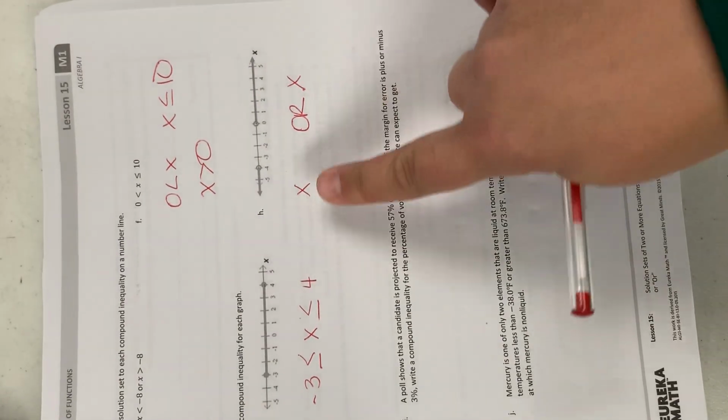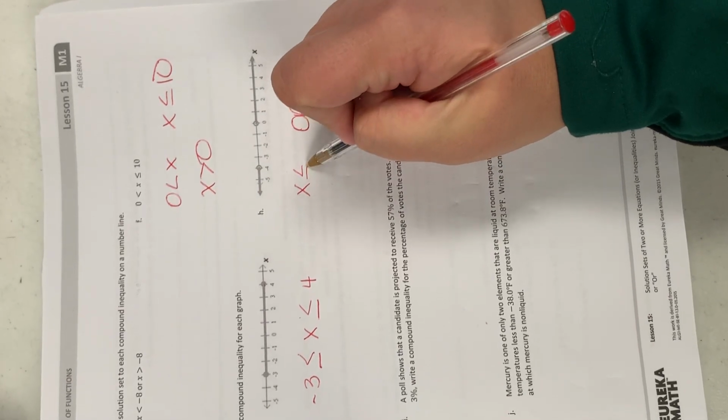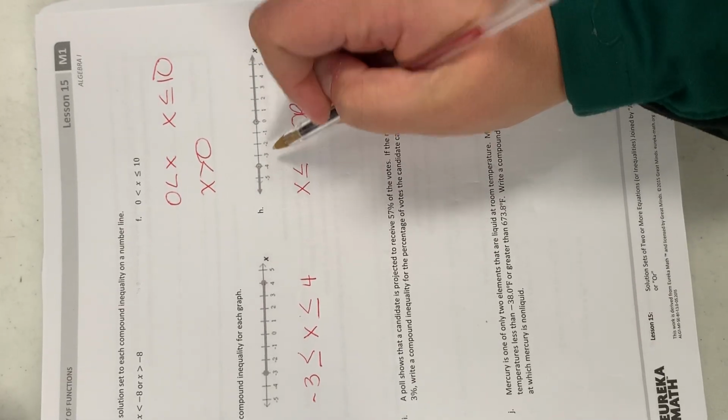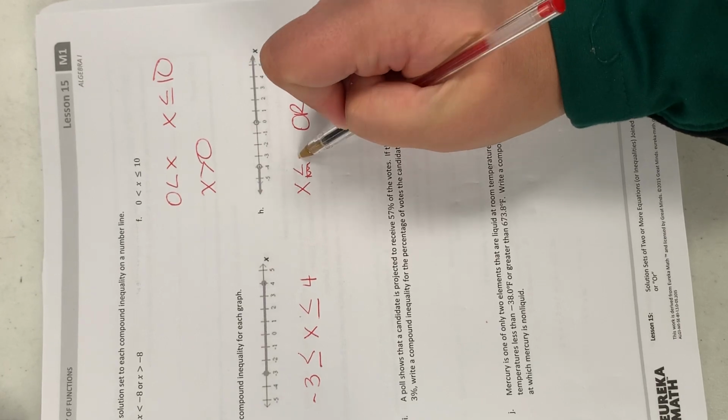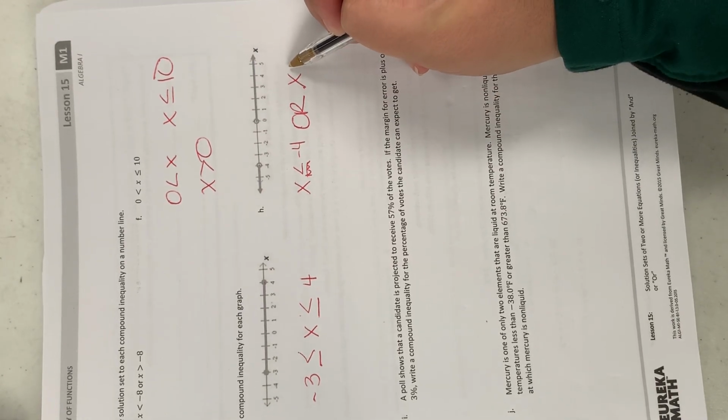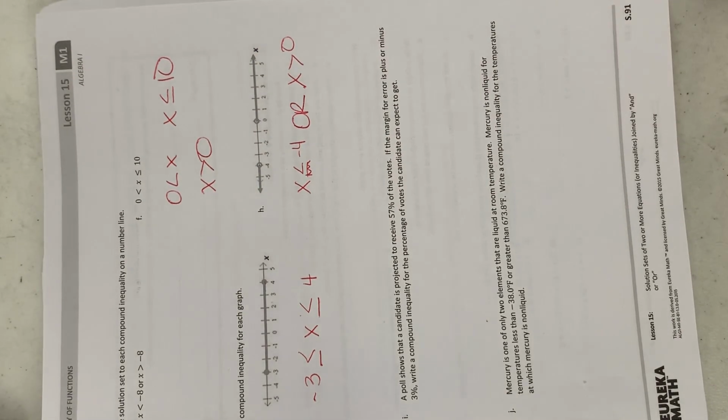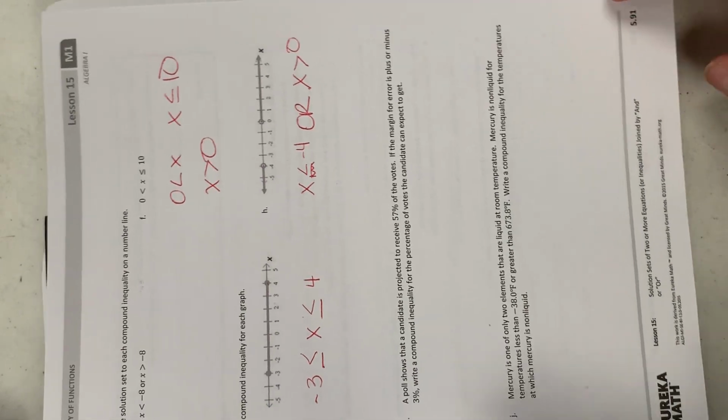So this one's easy because I know that I'm just going to write two statements. So X is less than, or is that less than or equal to? No, it's open. So it doesn't have a line, -4. And X is greater than 0. And there you have it. Easy. Turn the page.